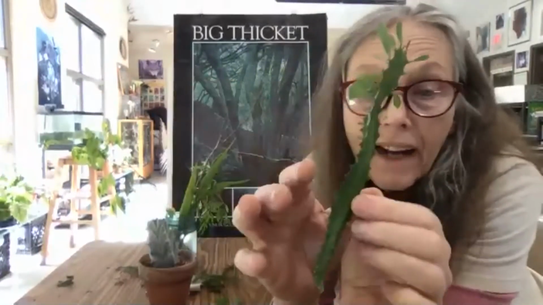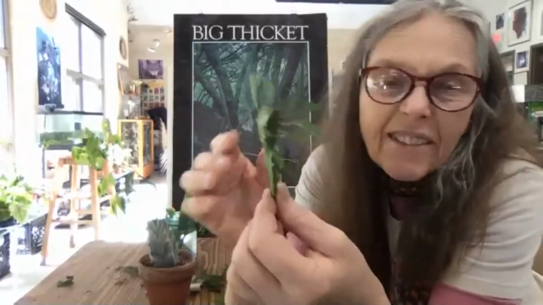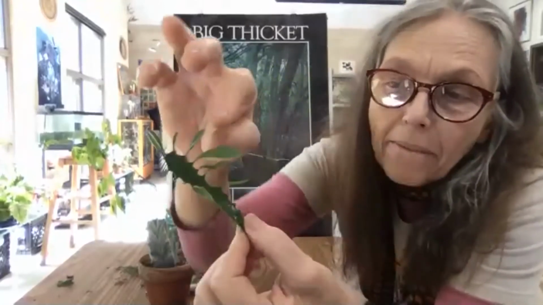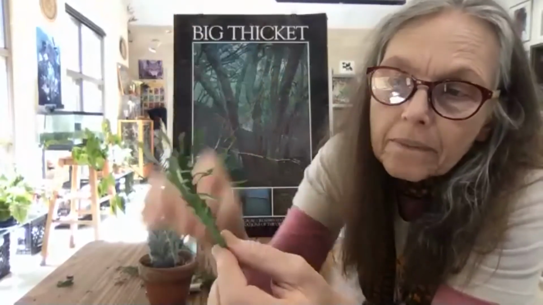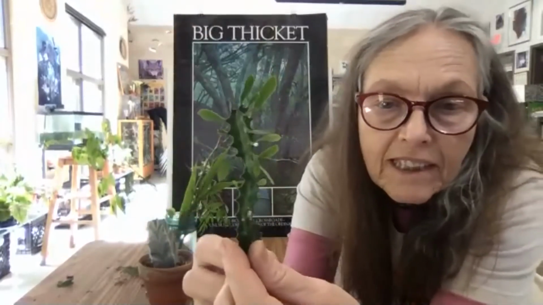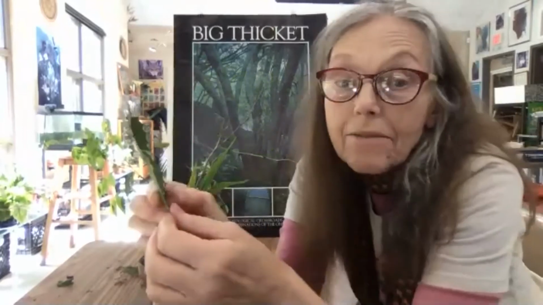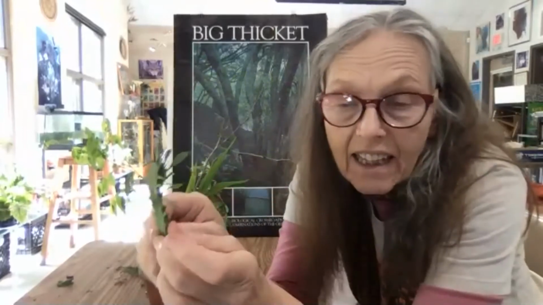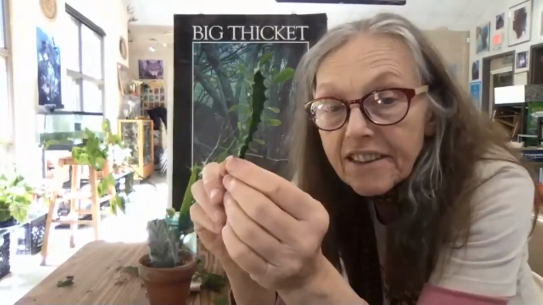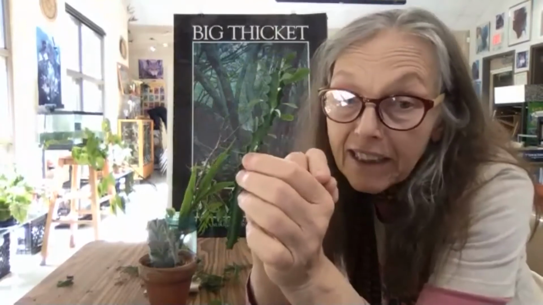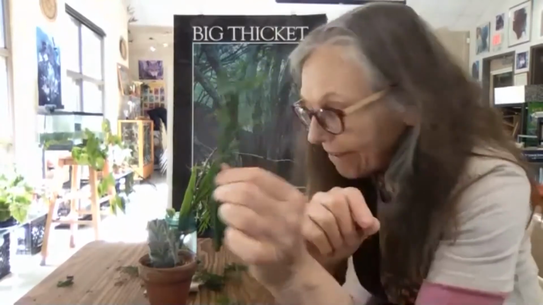So this little one has thorns, but it's a succulent. It's not a cactus because it has leaves. But if I pull a leaf off, see that white sap? It's sticky and it may be slightly toxic. Okay? So again, this is a structure that has a function of discouraging animals from eating it.